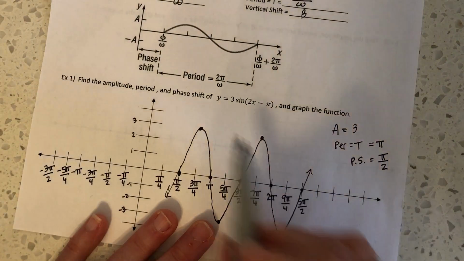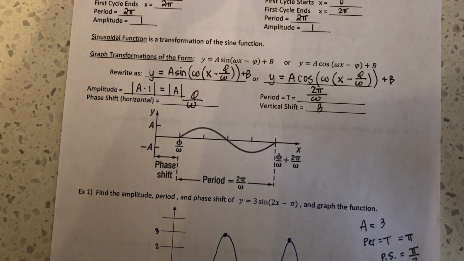And that's the information they asked you to find here, okay? All right, I'll do the next one on the next video, or the back of the page.